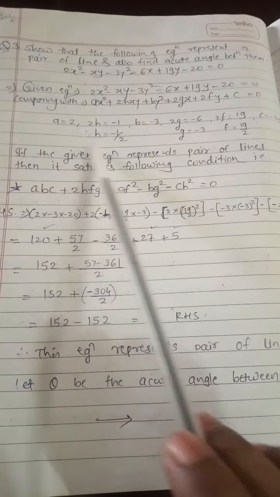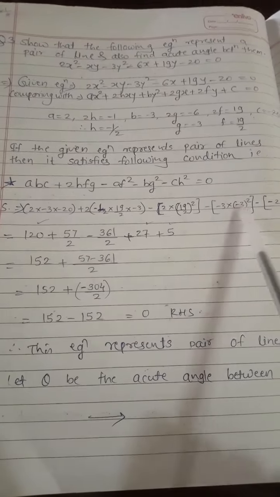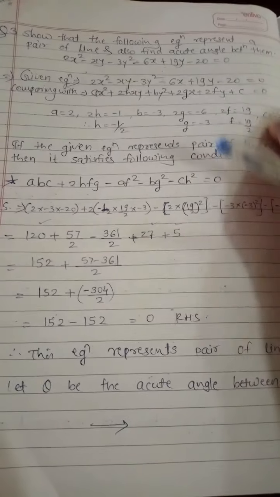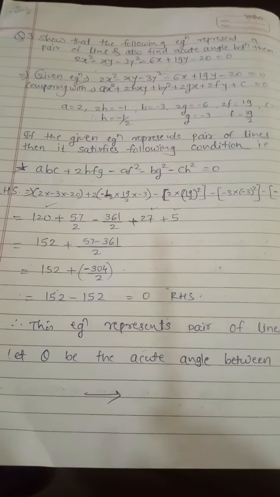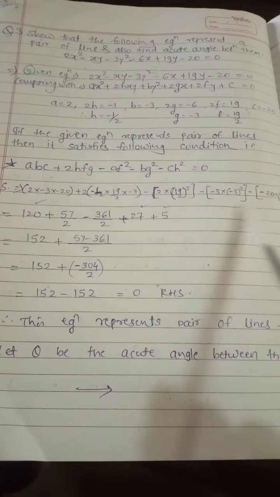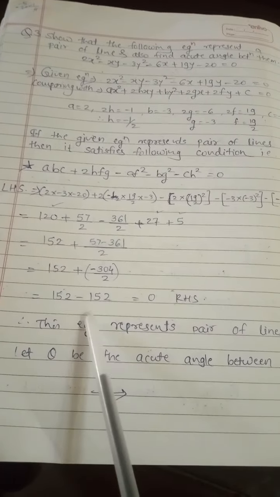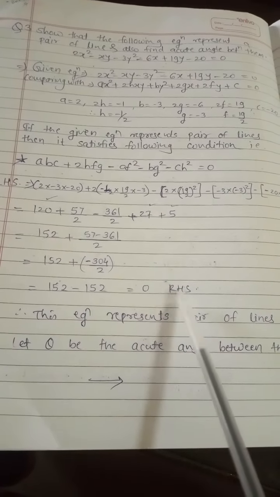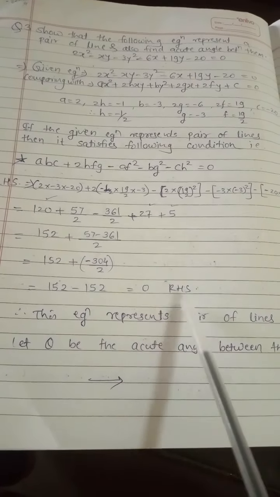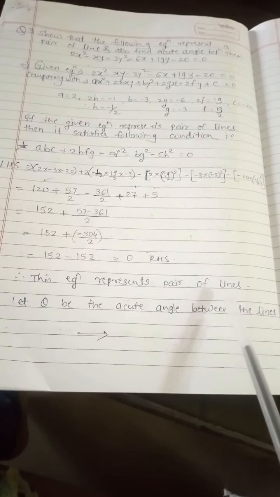Now we have to put all these values in this equation, and your answer must be 0, because you are given that this equation represents a pair of lines. So the answer is 152 minus 152, that is 0. So it satisfies the given condition, and so it represents a pair of lines.